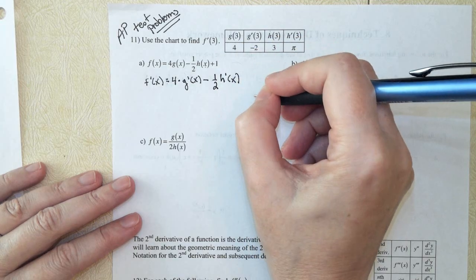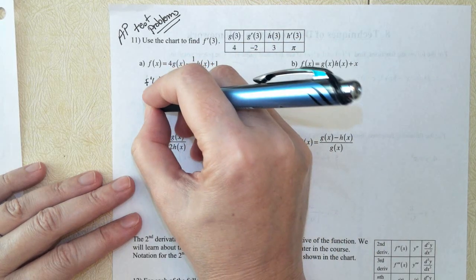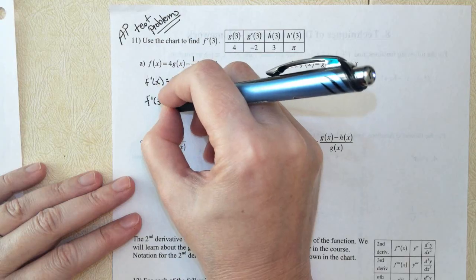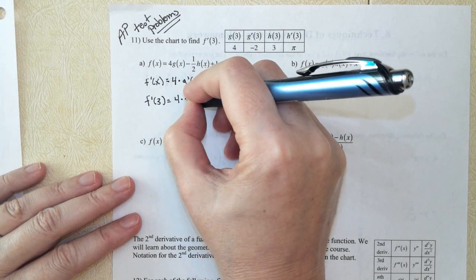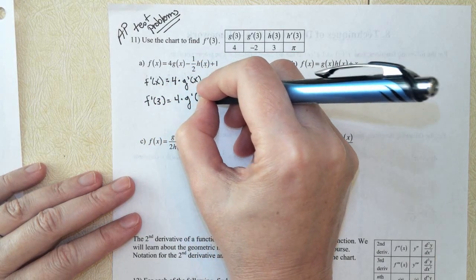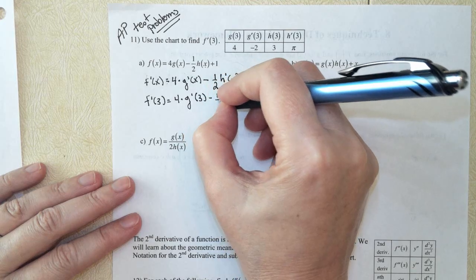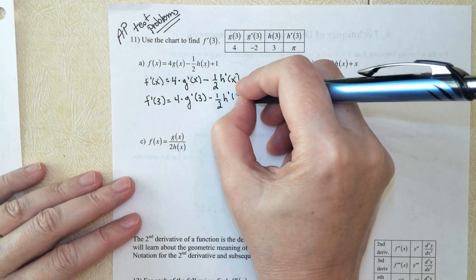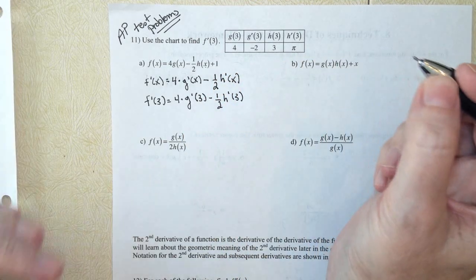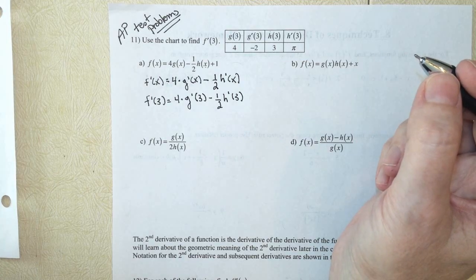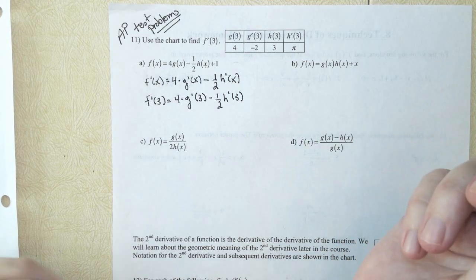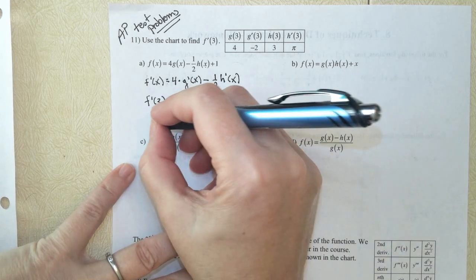and then plus 0. We then write f prime of 3 is 4 times g prime of 3 minus 1/2 h prime of 3. Again, we always want to make sure we're writing all the details possible to get as many points on the AP test.